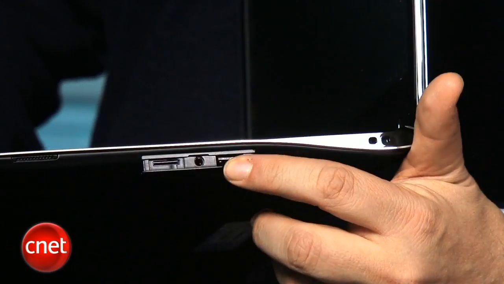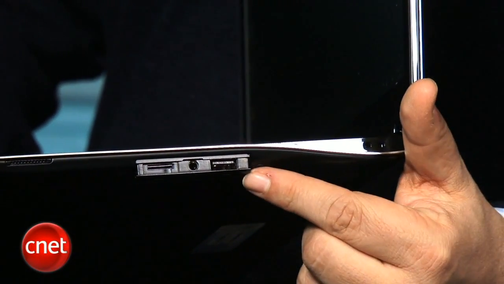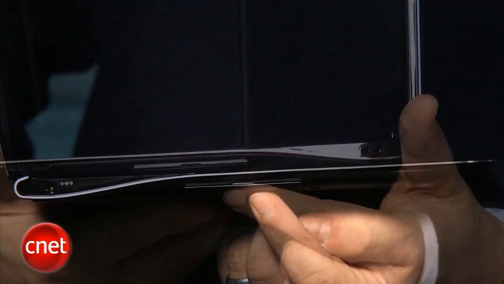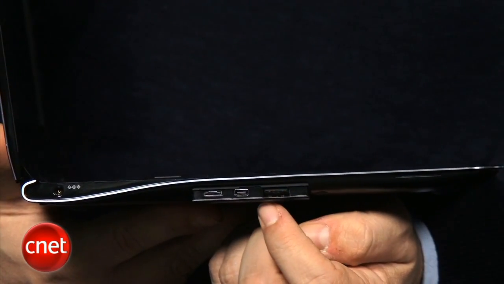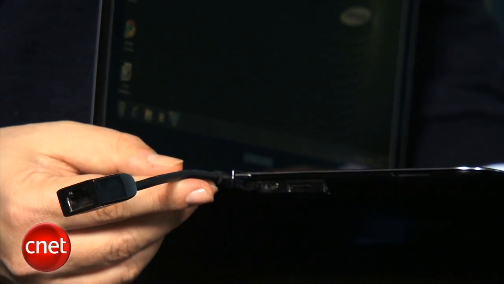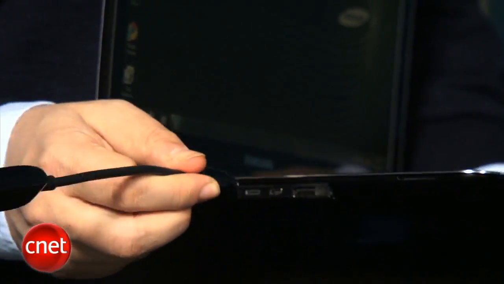Now, as far as ports, they're buried on the sides behind little doors that slide out. It's a little unfortunate. We prefer direct access to our ports, but there are a few of them. There are a couple of USB ports, there's a mini HDMI port, and there's a very funky special dongle that will connect to Ethernet. While that's a little annoying, there's no Ethernet port on that MacBook Air either.